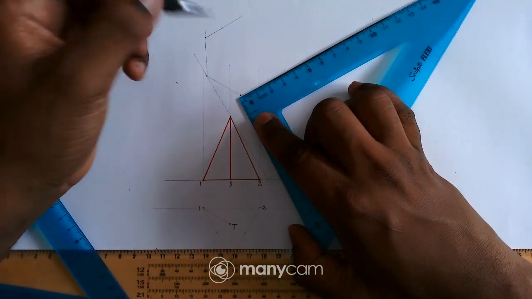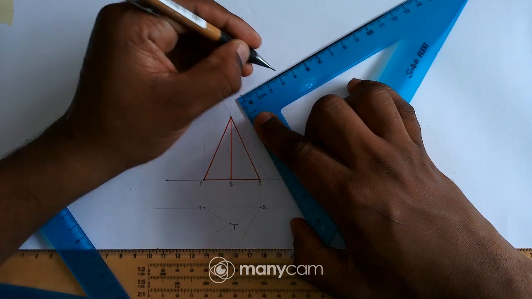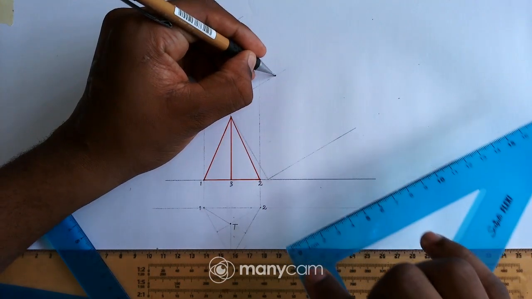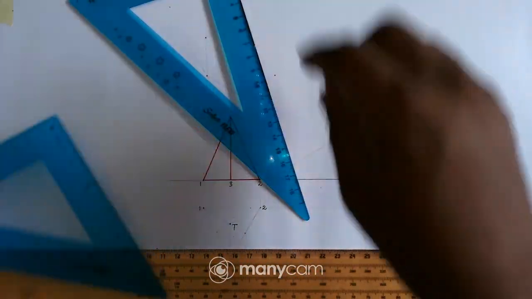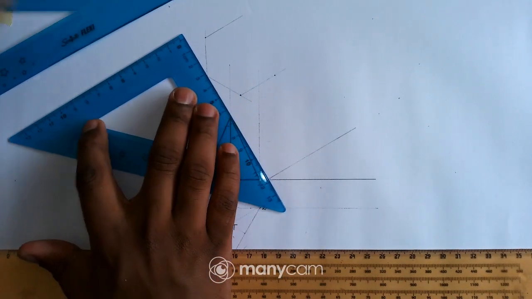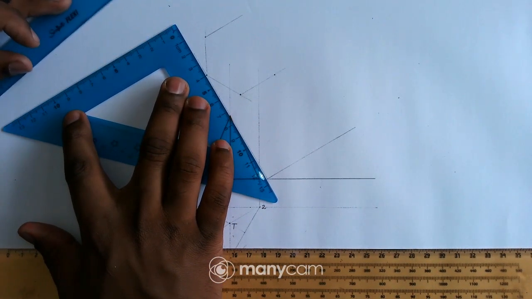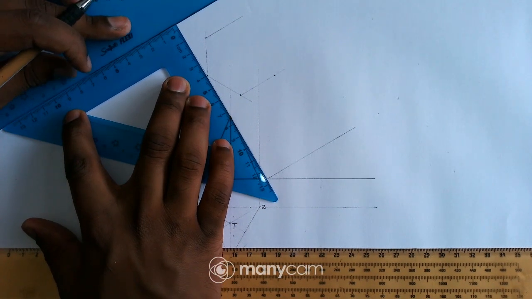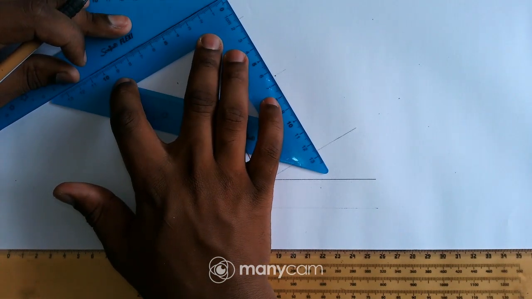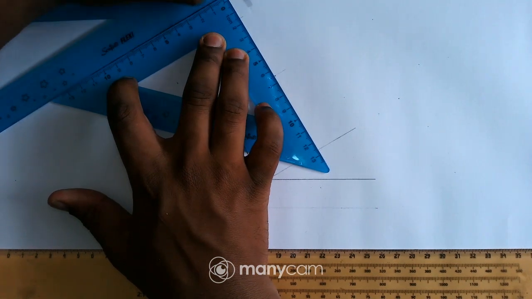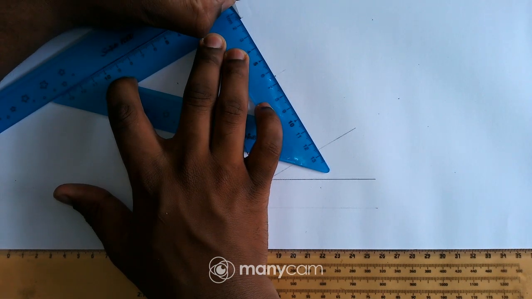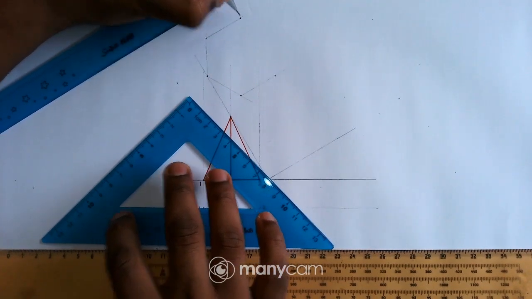Okay, so from there I'll measure 28. I'll put my ruler on that line and then put this one, then I can slide this ruler to that point, so that point will be right there.